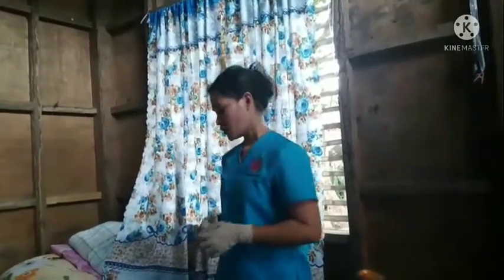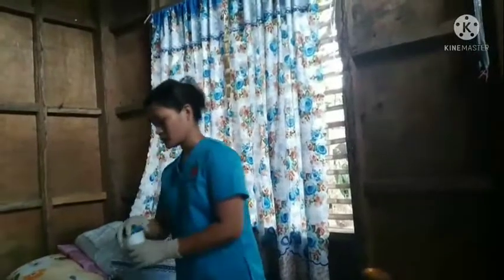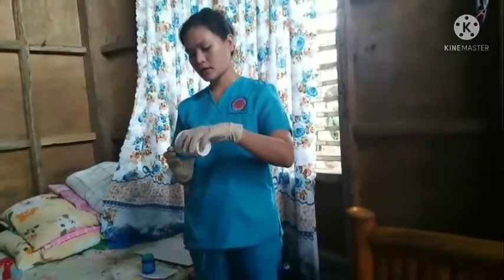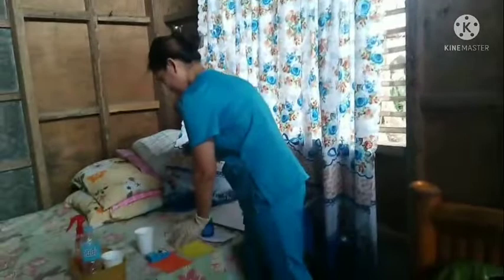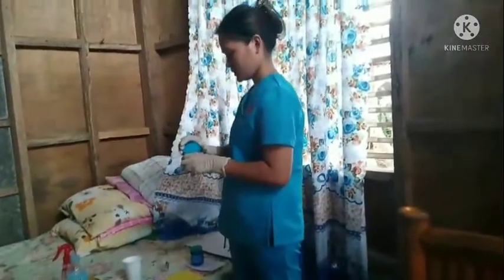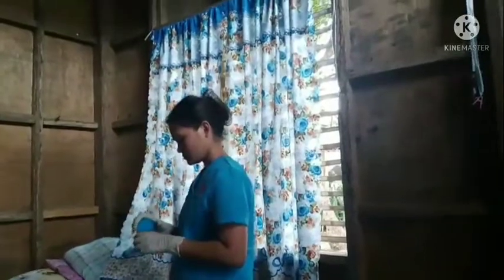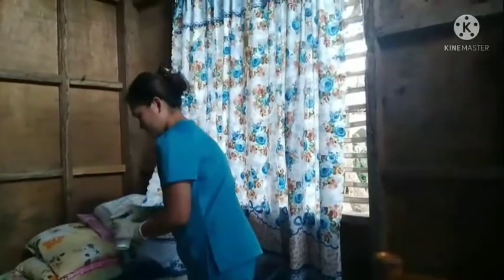So to prepare the tablets or capsules from stock bottles, we are going to pour enough medication to the medication cup and then transfer medication to the medication cup. So the extra medication should be returned to the bottle.